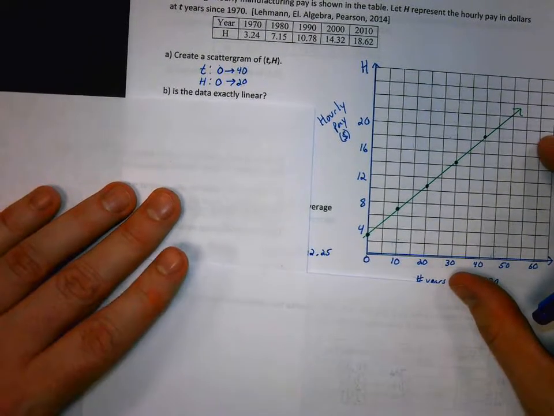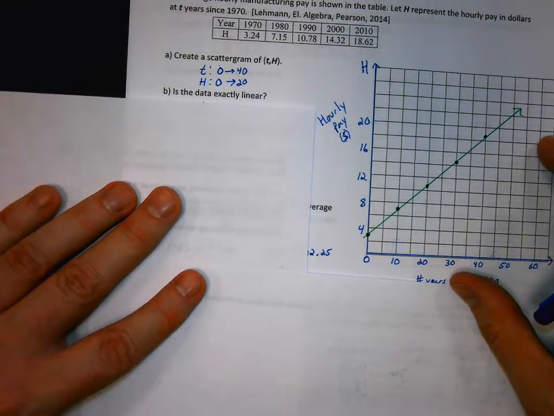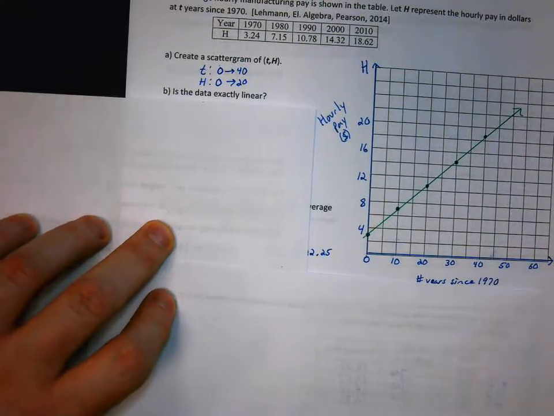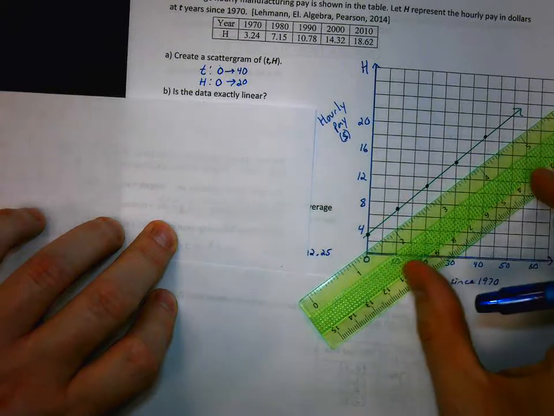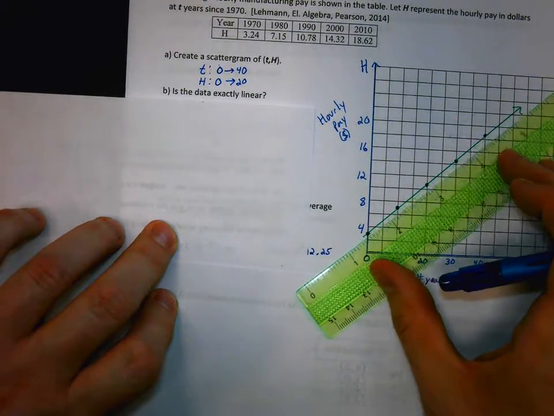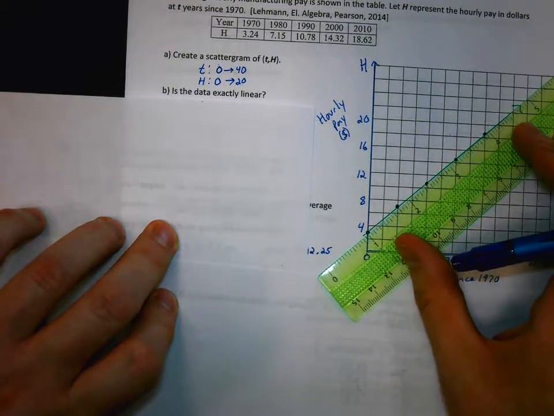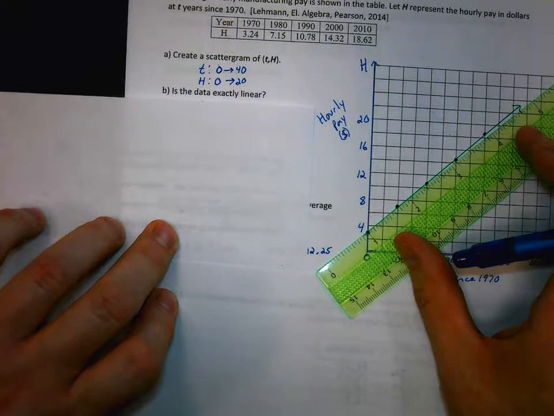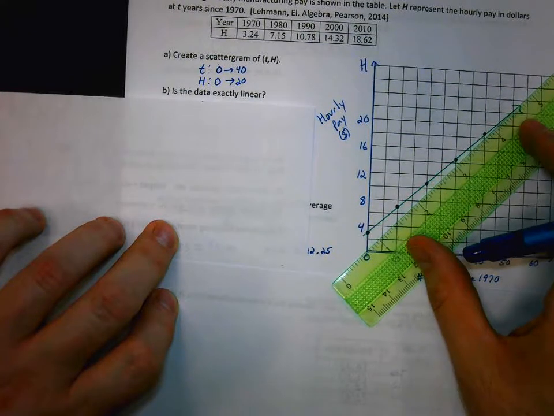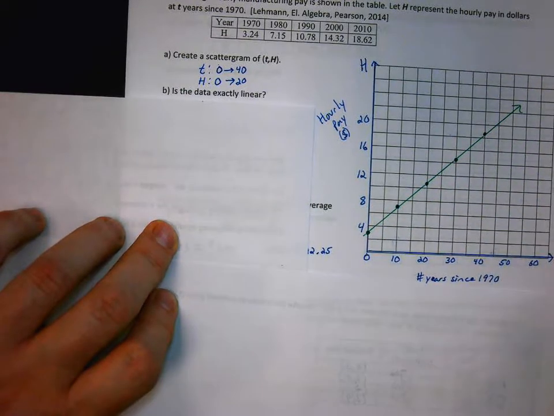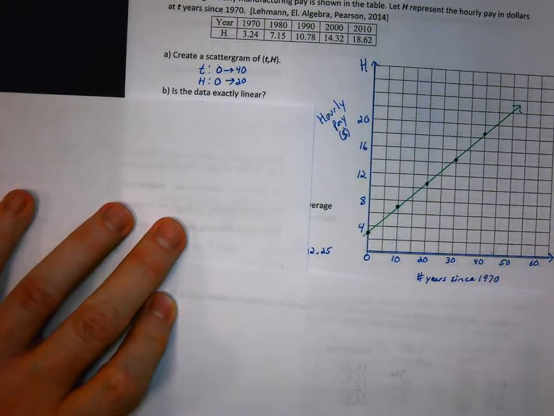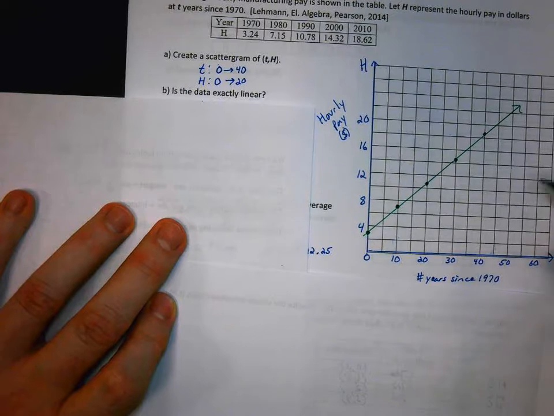Now the next question says, is the data exactly linear? This is going to be a little different than what we had previously. If you were to take a ruler and try to connect any 2 points, it looks like those points will be close to a line. It looks like we could draw a line that goes through all the points. But we have to be careful. We previously mentioned that to be linear, the rate of change has to be constant.